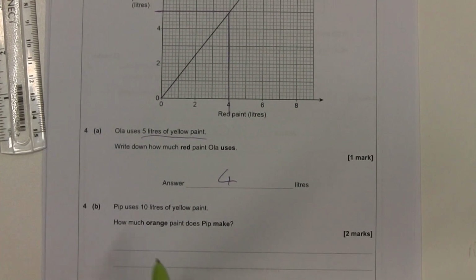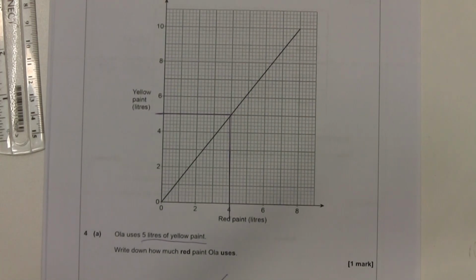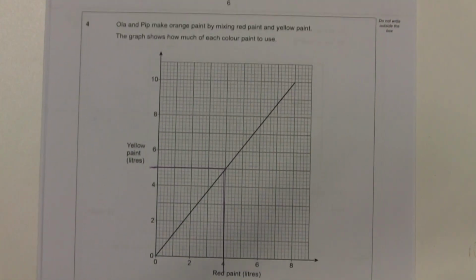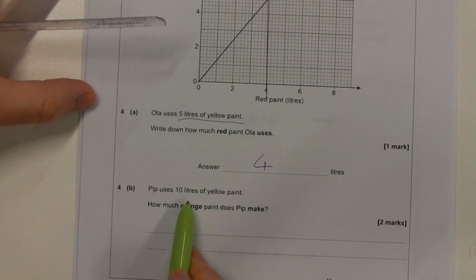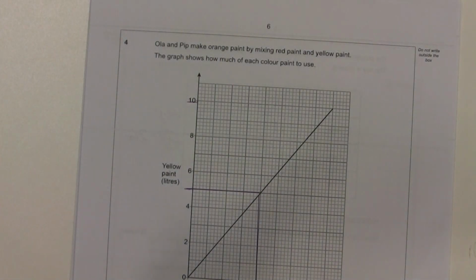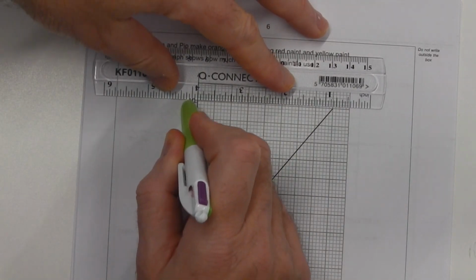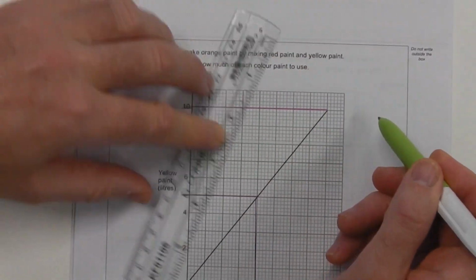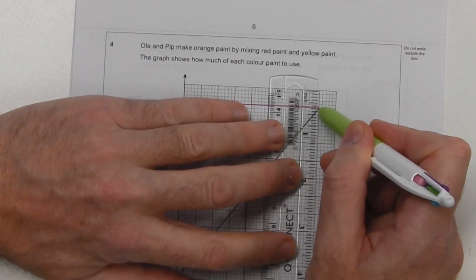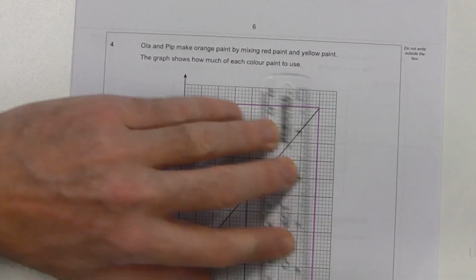The next part of the question says that Pip uses 10 litres of yellow paint, and how much orange paint do they make? So here again, it was 10 litres of yellow paint. So on the yellow paint side, we're now dealing with the 10. I'm going to use different colours so we can see that this is part B to the question. So 10, again, we draw the line across to where it meets, and it only just meets, but it's good enough for us. And then we drop down to there.